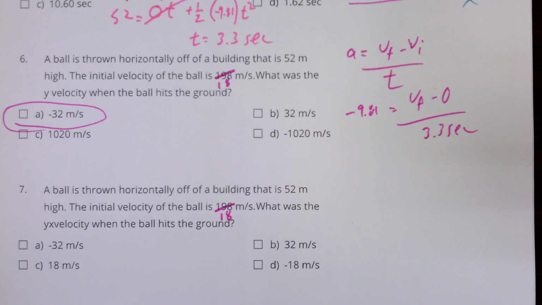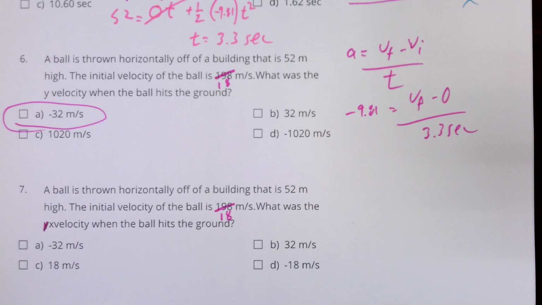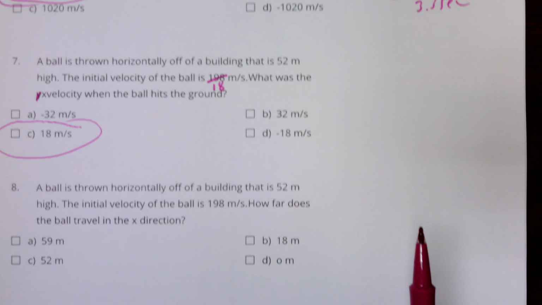What was the x velocity when it hits the ground? Remember, the x velocity doesn't change because there's no acceleration in the x. So whatever it started off in the x is whatever it finished. Started off at 18, it finishes at 18 because there is no acceleration in the x dimension of motion.